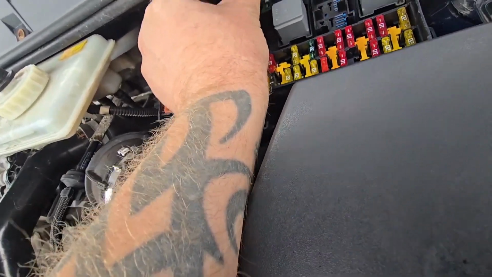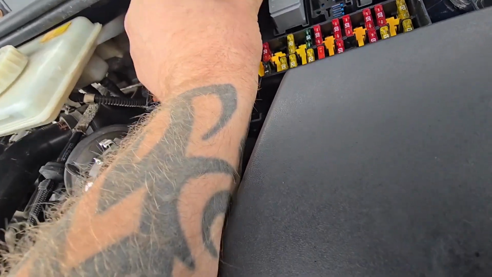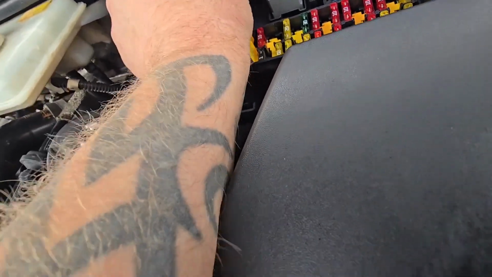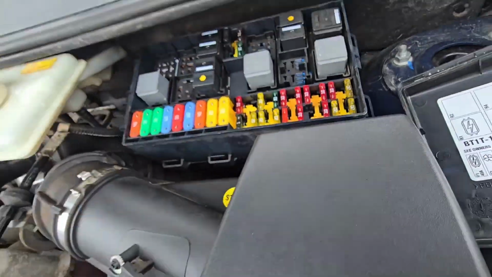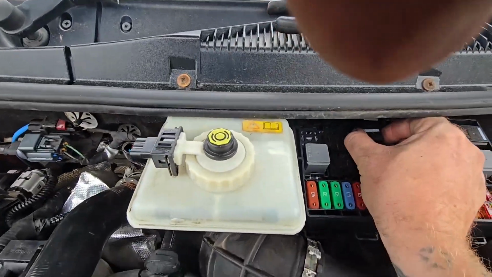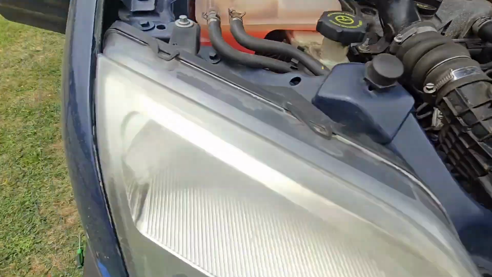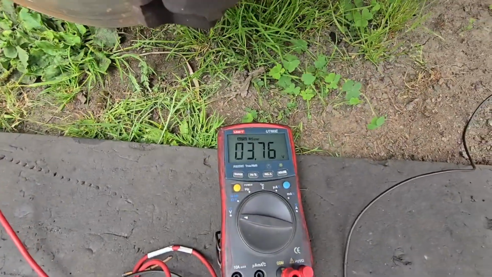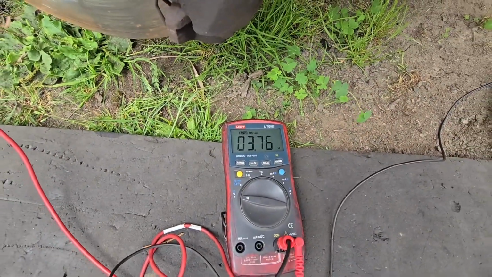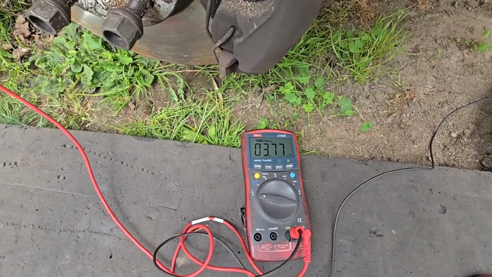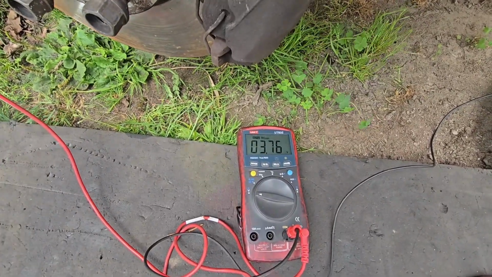Try and get this out again. So, and we are the same, 3 volts. So I'll go and get onto the other wire on the other side of the splice.